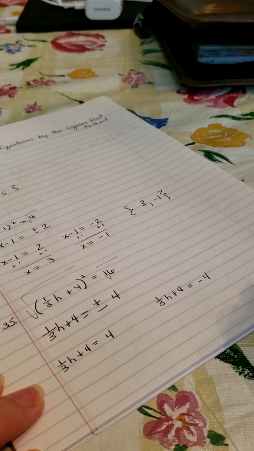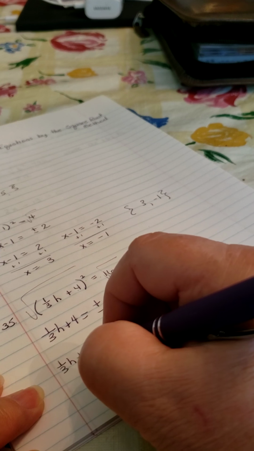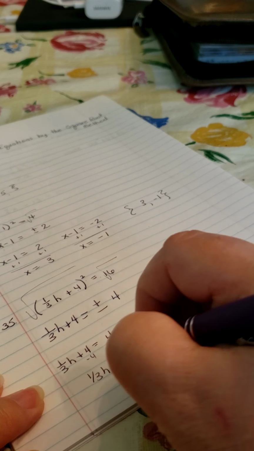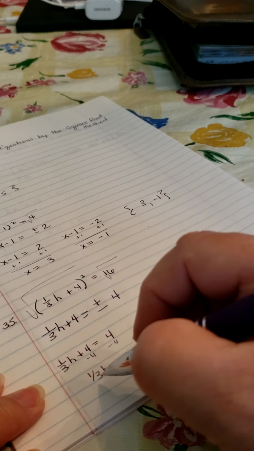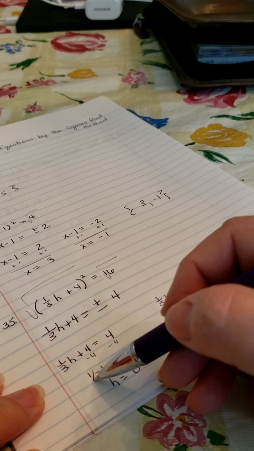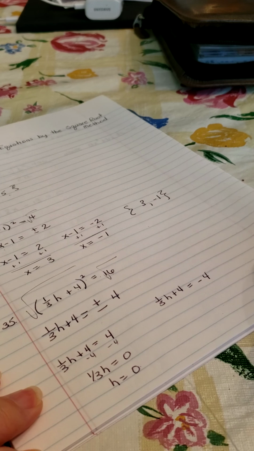So we need to solve those two equations. So I'm going to subtract 4 and get 1/3 h equals 0. Divide by 1/3, and h equals 0, because 0 divided by 1/3 is still 0.